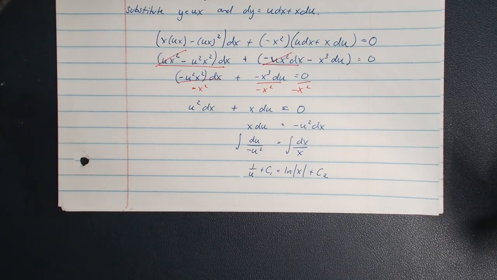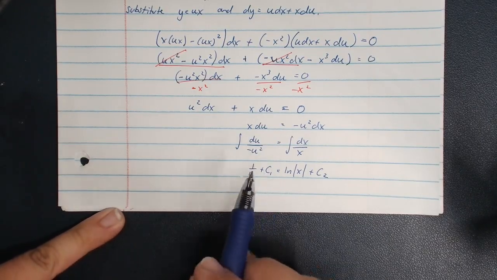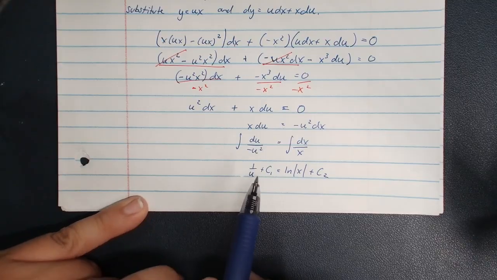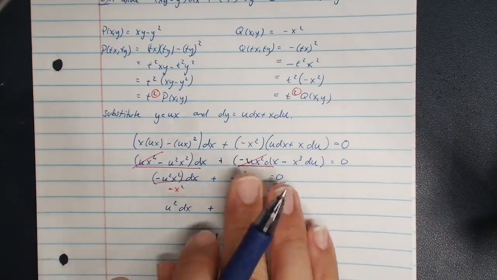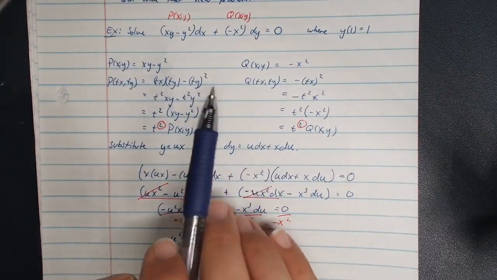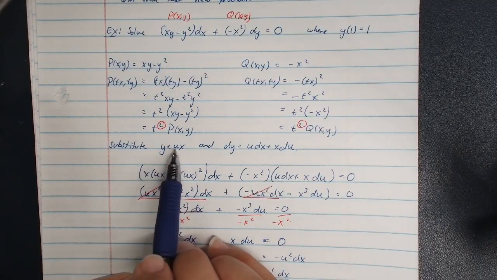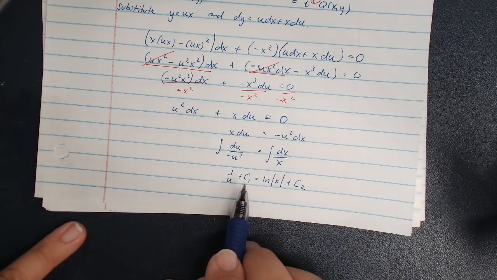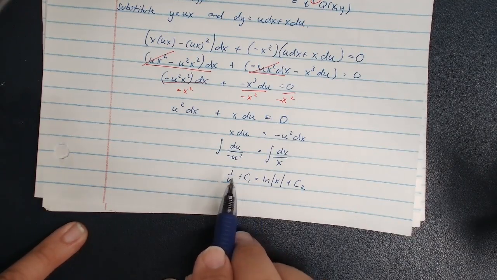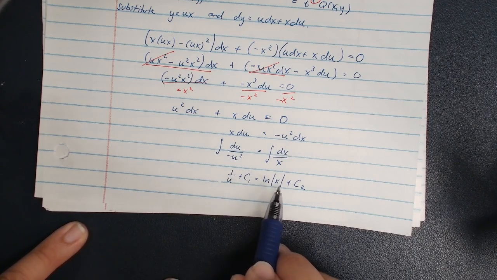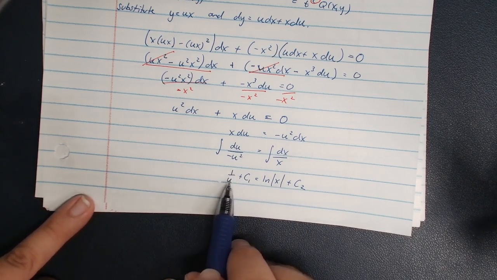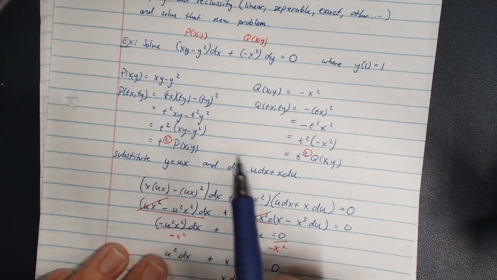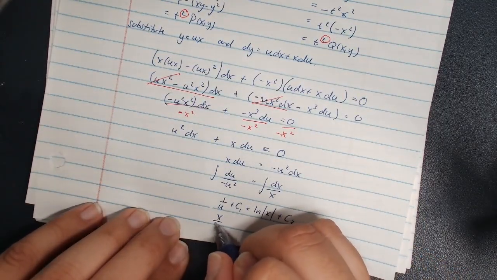All right, so here we've solved, but this is still in terms of u, isn't it? Remember, we've done a substitution. u isn't actually a variable that we care about. In fact, it's not even a variable that we had in the first place. u was simply the substitution y over x. So right here, 1 over u plus c1 is equal to natural log of absolute value x plus c2. Really, this means we're taking the reciprocal of u, which means we're taking the reciprocal of y over x. That's x over y. So here we get x over y.